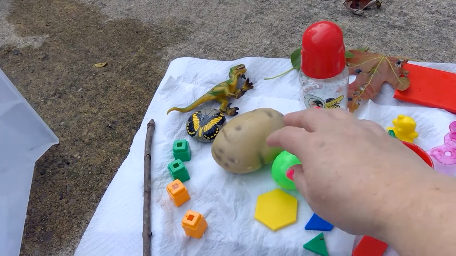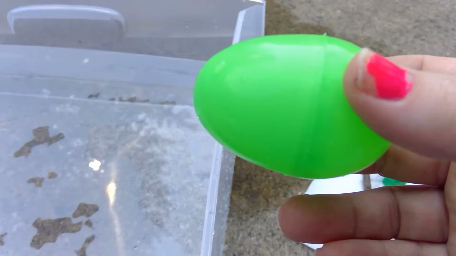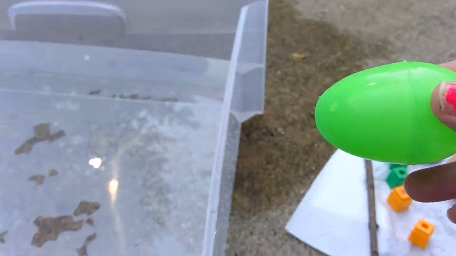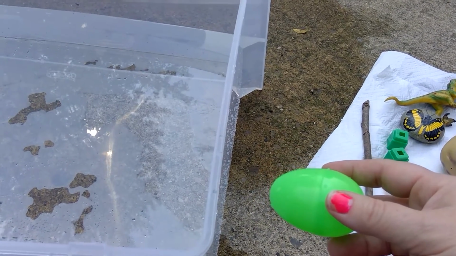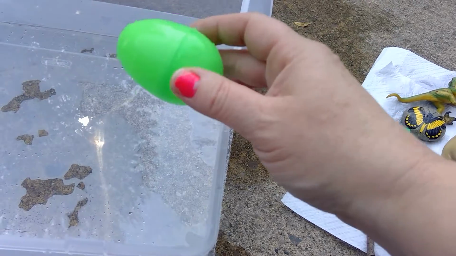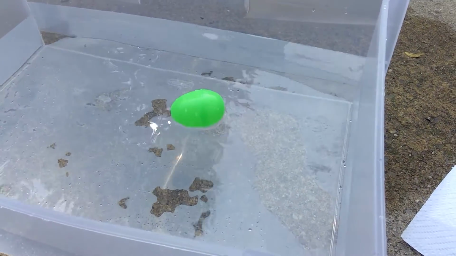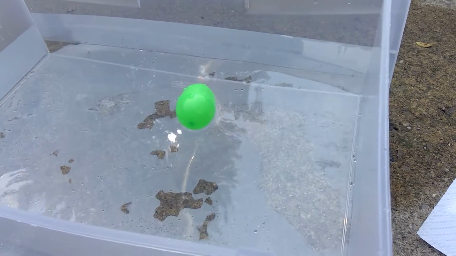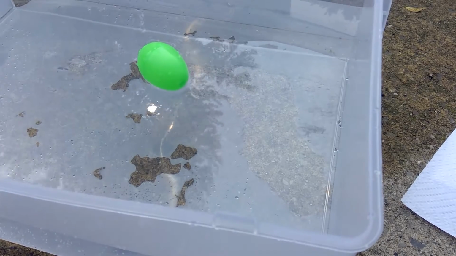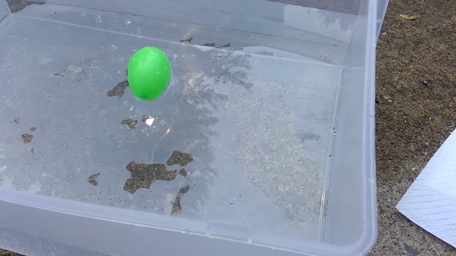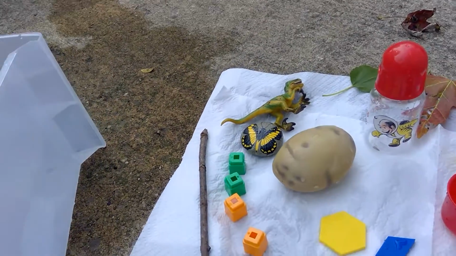Okay, let's do the Easter egg. Do you think this is going to sink or do you think it's going to float on top of the water or go down to the water? Sink. All right, let's see. Ready? Oh, it's floating. It floats. It's floating in the water. So, that's floating.